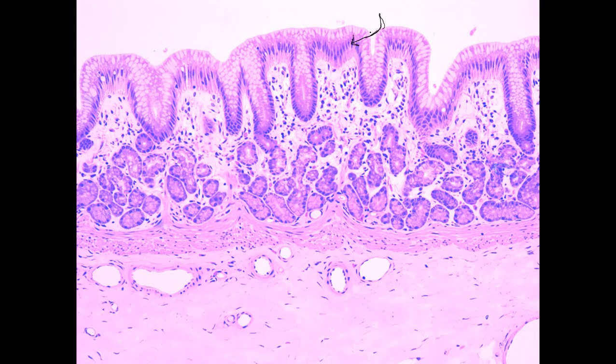So if you look at this, notice how all the nuclei here, they're all along the same plane, right? They're all kind of along the same plane. Yes, you notice that they're kind of moving up and down, but what I mean by that is that they're on the same plane, they are all kind of in a row.